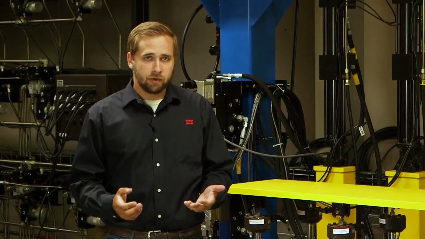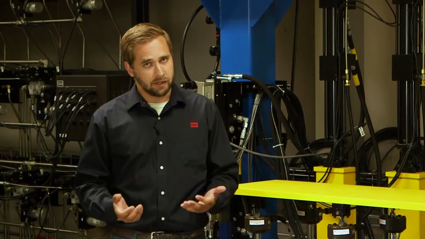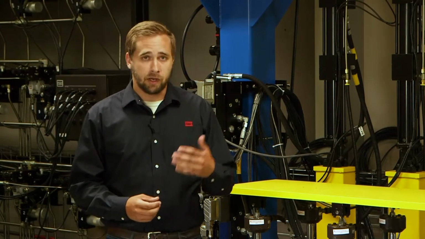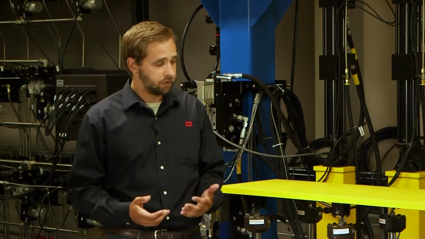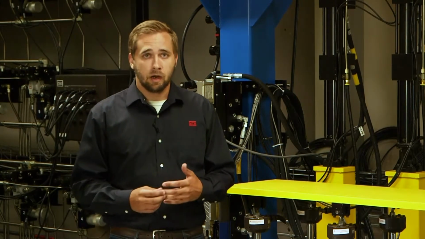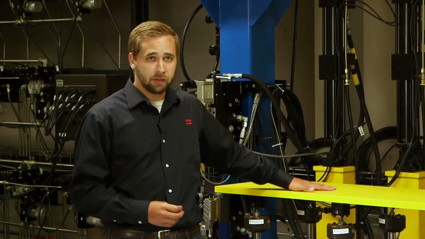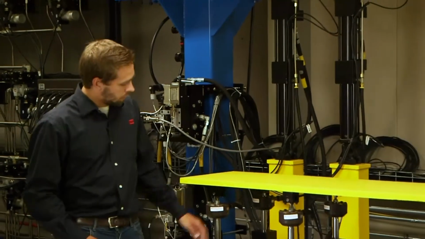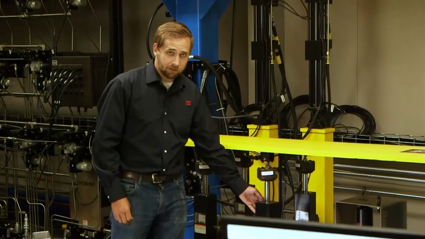Before you can trust your virtual testing though, you need to go through validation efforts. So the demonstration we're going to be doing today, we're going to be running a virtual system and a real physical system all in parallel. Our physical system is going to be this bending beam right here. We have 4 actuators connected to the beam.